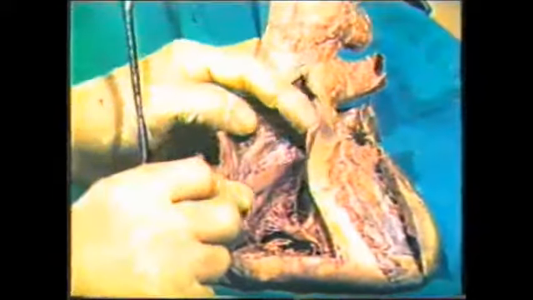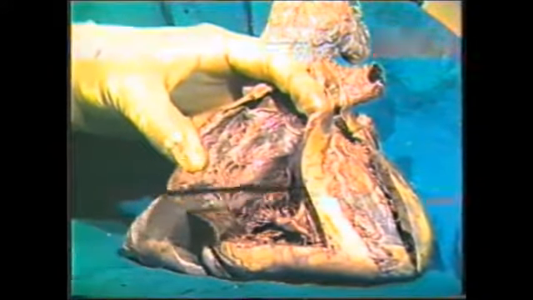This is the cavity of the right ventricle. Notice the smooth upper part which forms the infundibulum. It leads to the pulmonary orifice, which is guarded by 3 semilunar cusps, which are convex towards the ventricle and concave towards the pulmonary trunk. Its lower part is rough due to the trabeculae carneae and the papillary muscles.